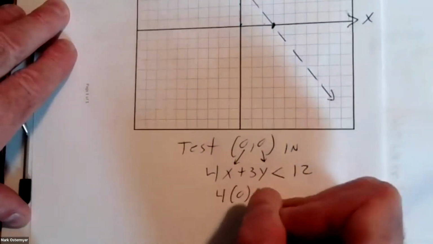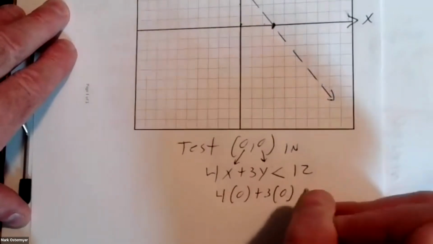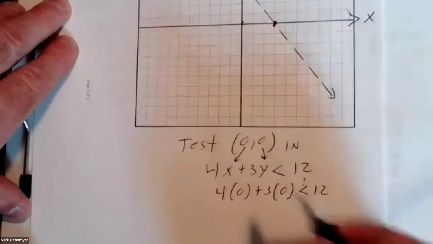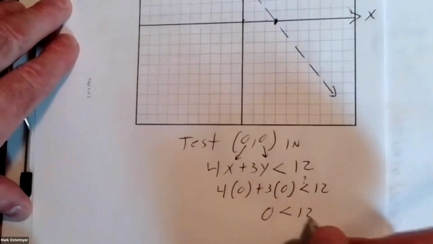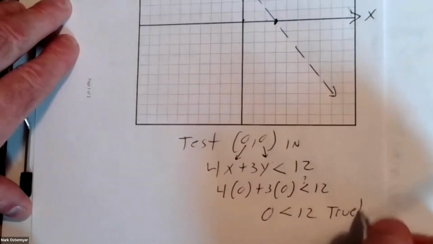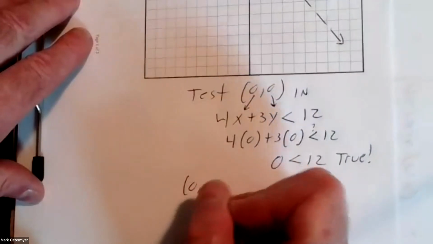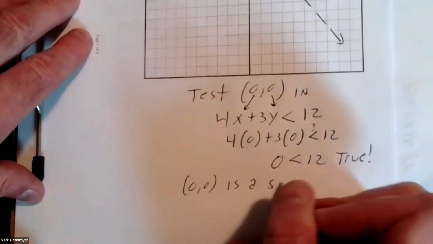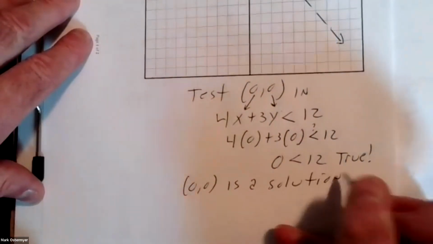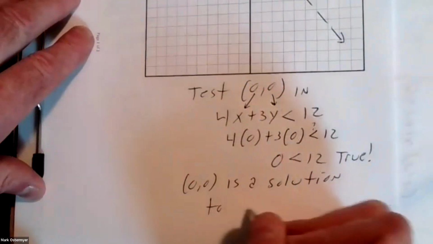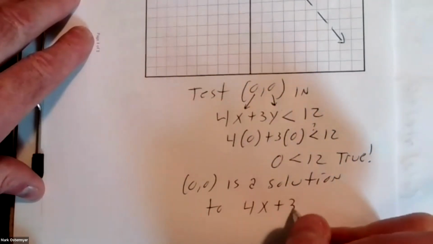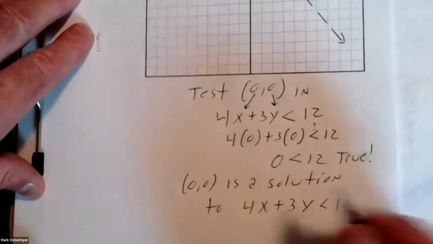Is 4 times 0 plus 3 times 0 less than 12? Is 0 less than 12? That's true. And so therefore, we've discovered that 0, 0 is a solution to the inequality 4x plus 3y less than 12.